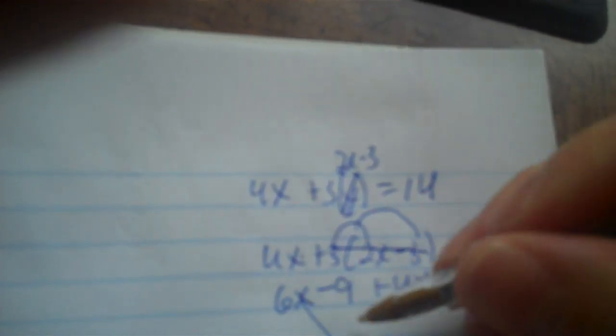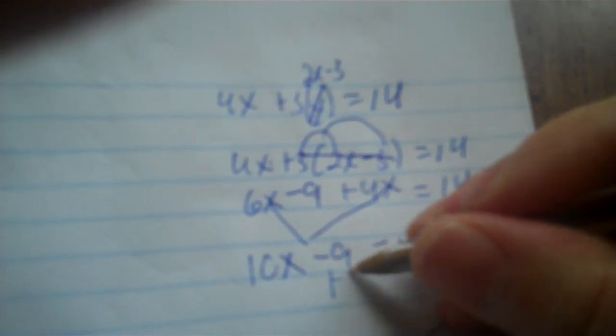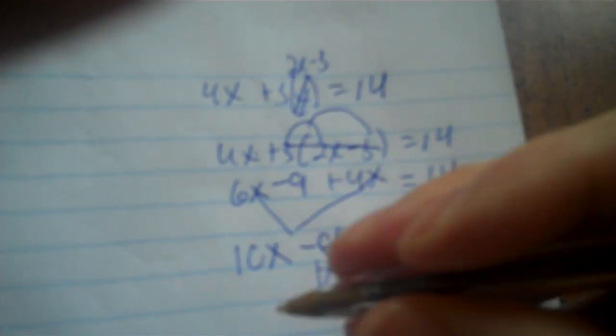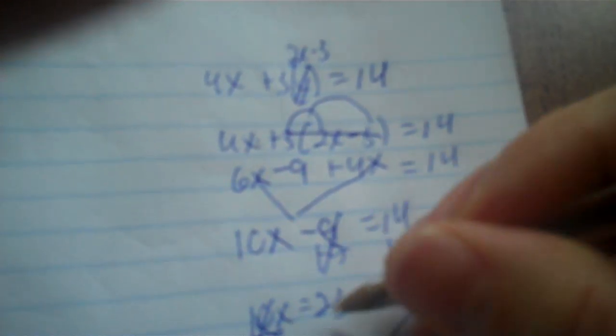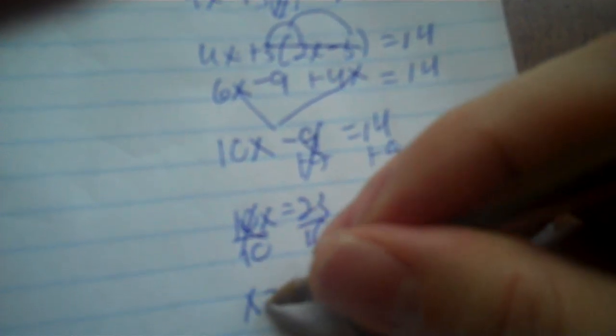Now I apply the distributive property. 3 times 2x is 6x, and 3 times 3 is 9, so minus 9. And then add the 4x. Now you got to add your x's, okay? So 6 plus 4 is 10. 10x minus the 9 equals 14. Then I add 9, that's 23. Divide by 10, and that's 2.3.